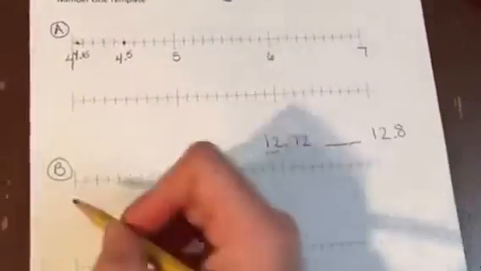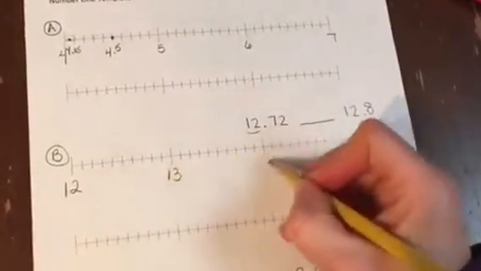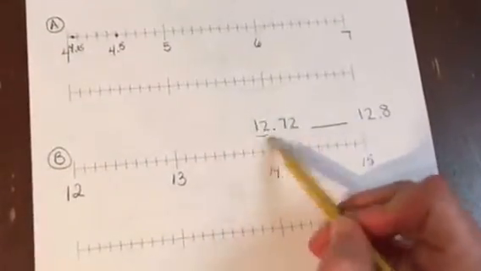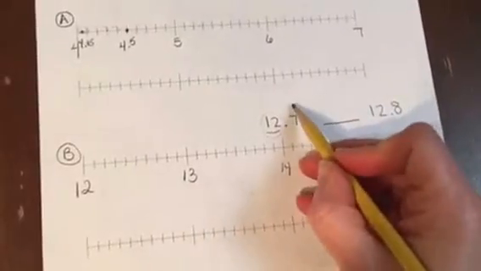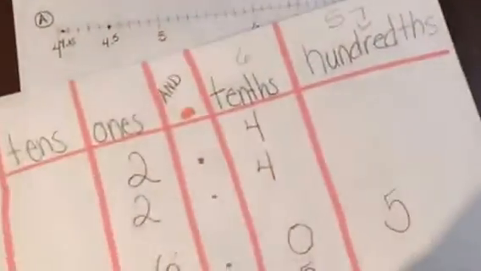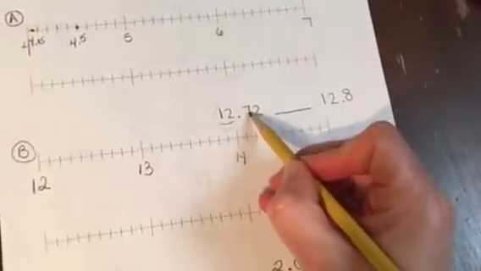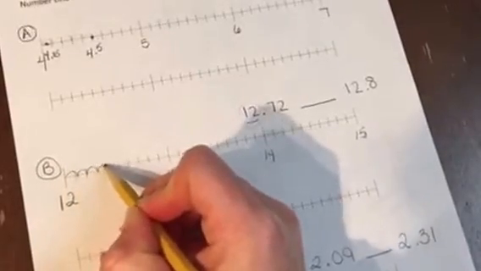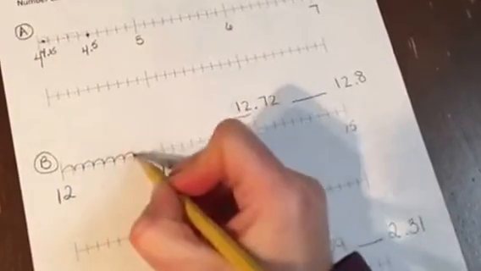All right, so we know that we're starting at 12. So that's our whole number. So I'd put that there. My next whole number is 13, then 14, then 15. If I was comparing a lot of different ones, I'd want to spread it all out. So my 12 is done. Now we know what place this is based off of our chart. What comes after the decimal? Oh yes, it's tenths. So I have 7 tenths. So let's hop 7. Here we go. 1, 2, 3, 4, 5, 6, 7.